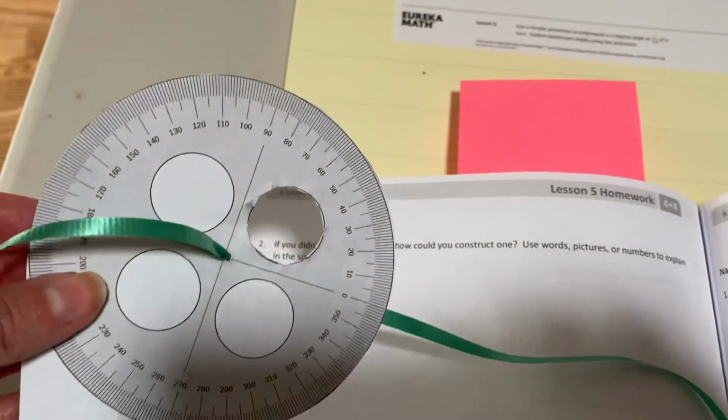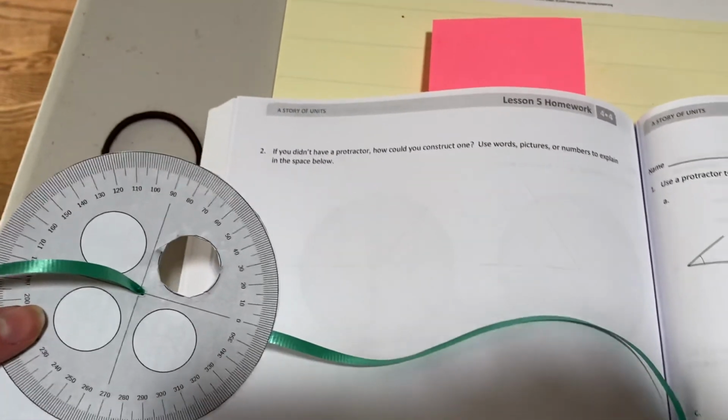And then what would you do if you don't have a protractor? Well, you have a template. Yay! So you can just follow the directions on how we made this template and just write those out. Have fun, good luck.